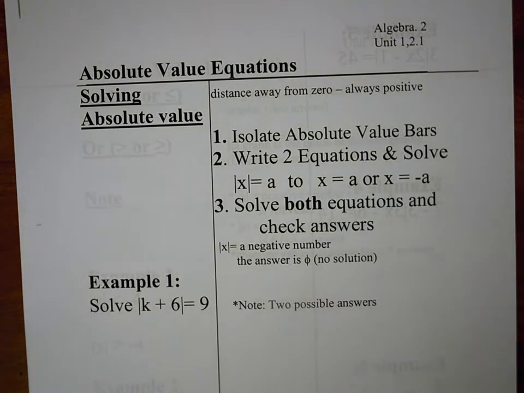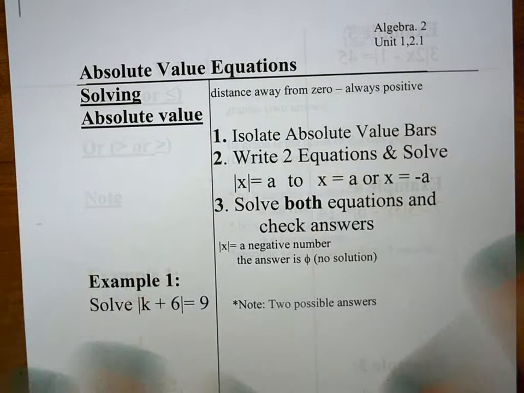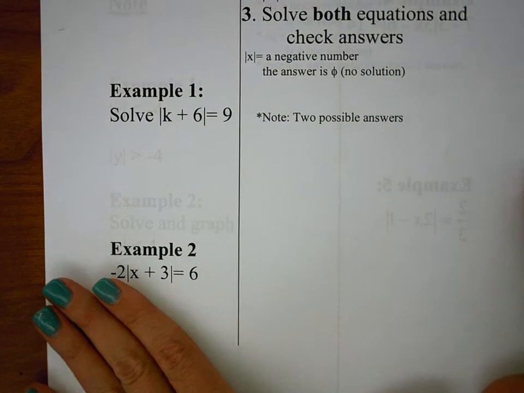Just remember absolute value is dealing with distance. So it's always going to be positive, but you have to always simplify inside the absolute values first. These are basically like parentheses, okay? All right. So let's go ahead and go down here to example 1.